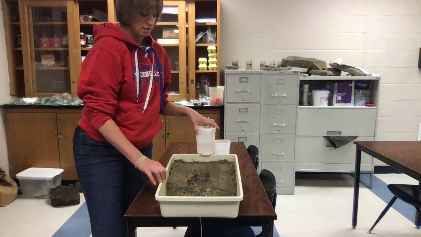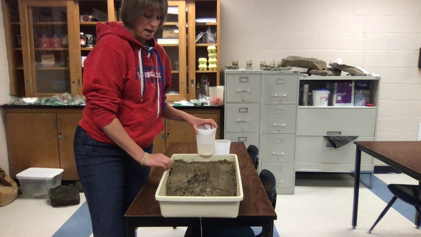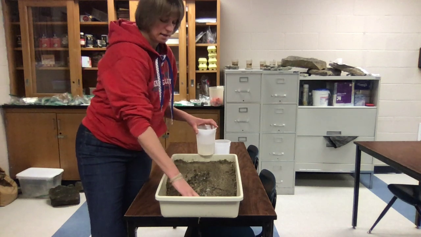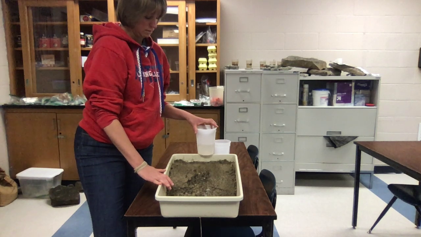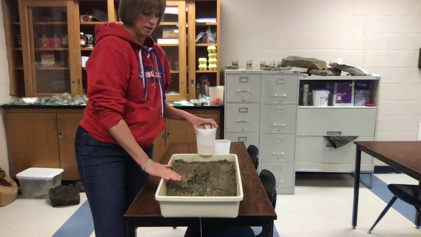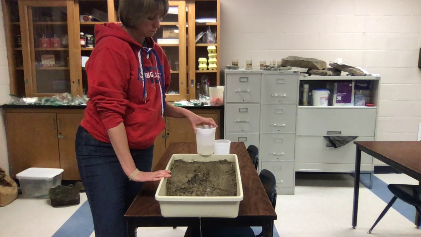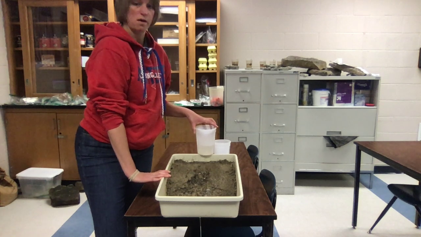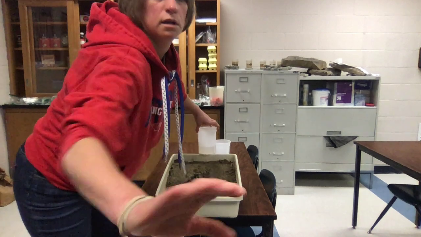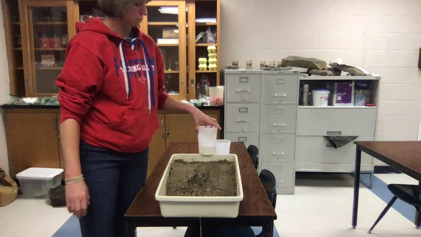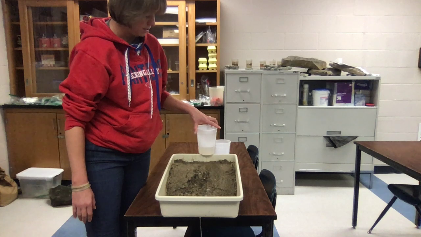I know it's harder for you to see, but what I'm starting to observe, and I'm about halfway through the water now, is that I'm seeing a few more of the big particles make it down to the alluvial fan. But at this point, I'm still seeing quite a bit of big chunks that are left in the stream bed. Okay, so it's about a quarter of the way to go.